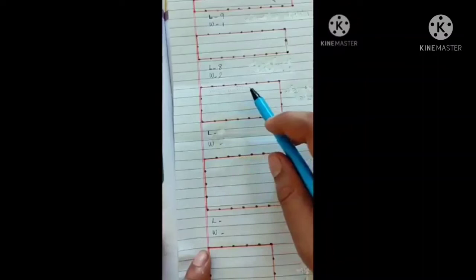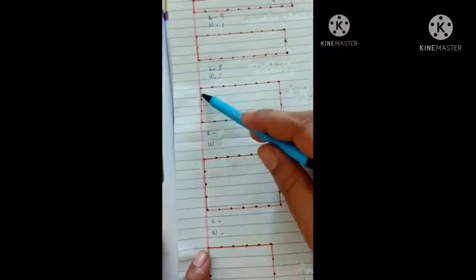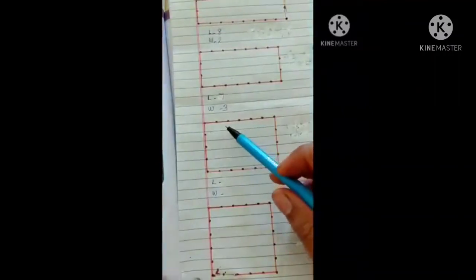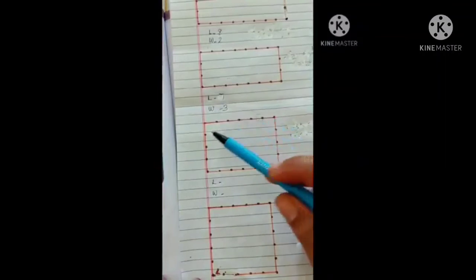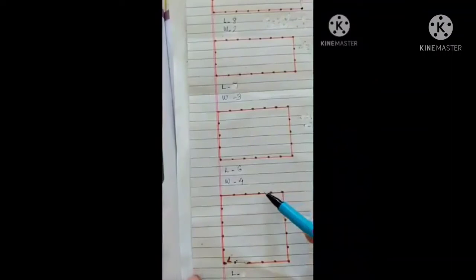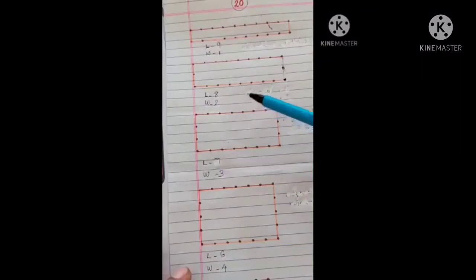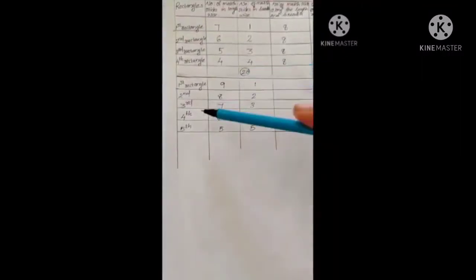Here in the third rectangle, 7 matchsticks long and 3 matchsticks wide. And in the fourth rectangle, 6 matchsticks long and 4 matchsticks wide. And in the fifth rectangle, 5 matchsticks long and 5 matchsticks wide. So by using 20 matchsticks, we can make 5 different rectangles. Then we can fill the table.